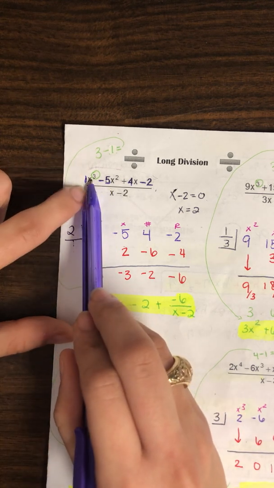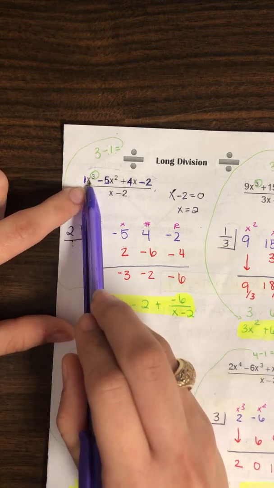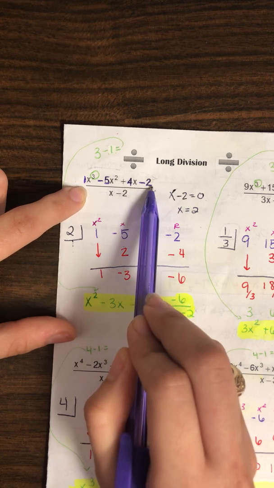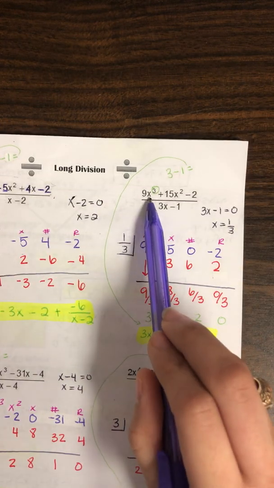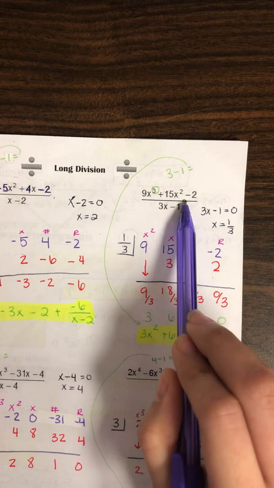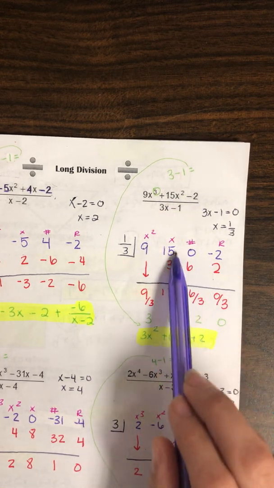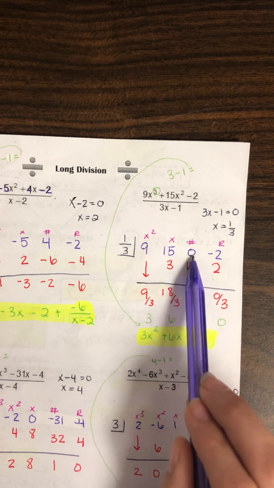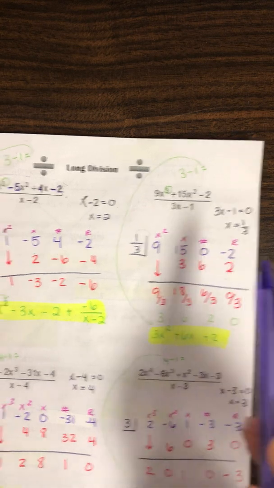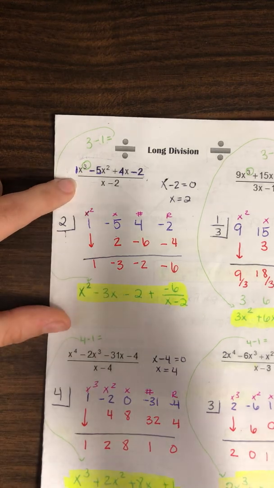So if I start off with x cubed, I need to make sure I have x squared and x and a constant. So like in this example, we start off with x cubed, x squared, and then a constant. There is no x. So what we did is we filled in a gap for that number. We said, hey, that's 0. It needs a space. That's going to be important very later.